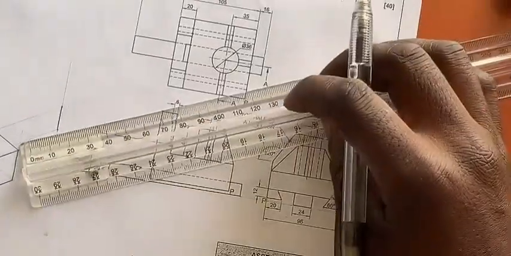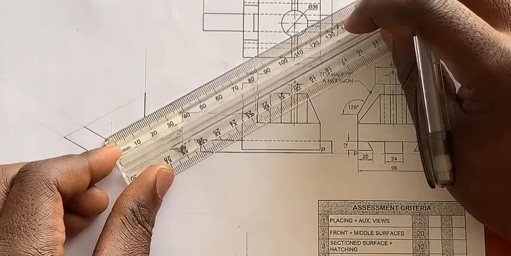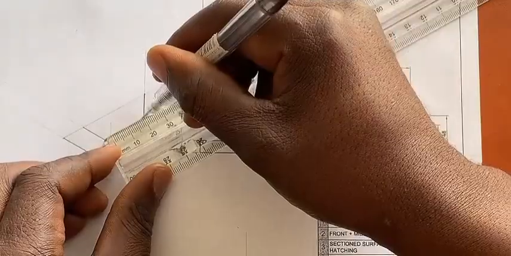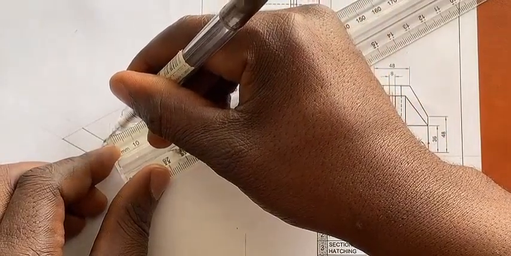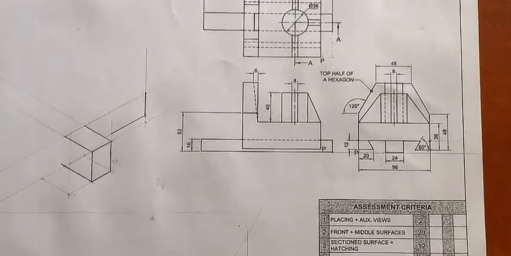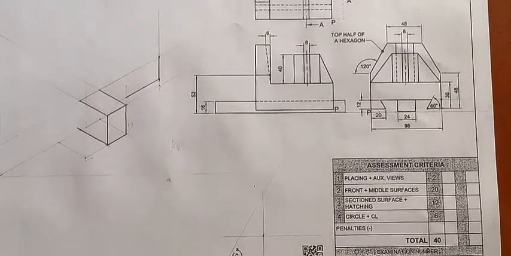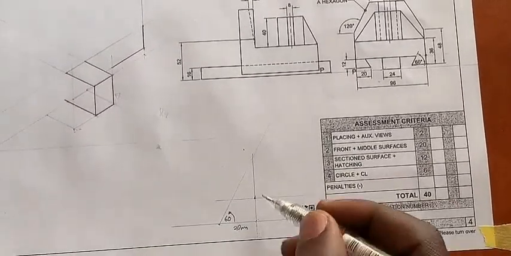Where is the 20? From here till right there is the 20 millimeter. It's ending exactly on that point. Okay, that's it. Since I have this now, I have the auxiliary. I come and record the dimension from the auxiliary, which is from here till right there.